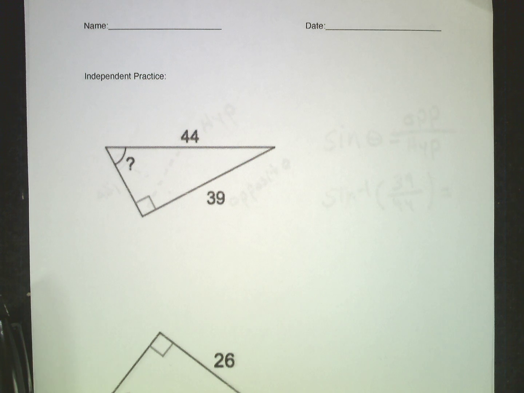Hello again, geometry students. Okay, we're back to this problem again. Now, last time I messed up, but you will never know that. I started a video and I messed it up.